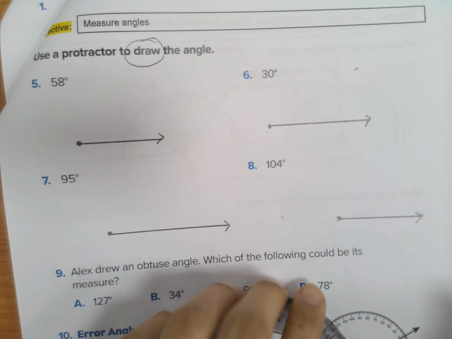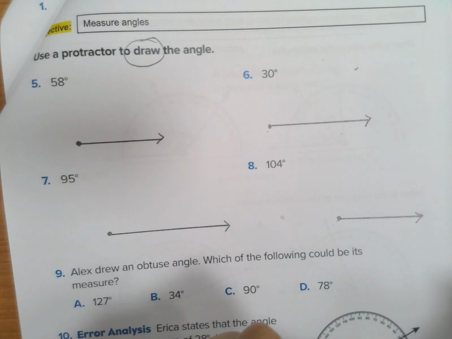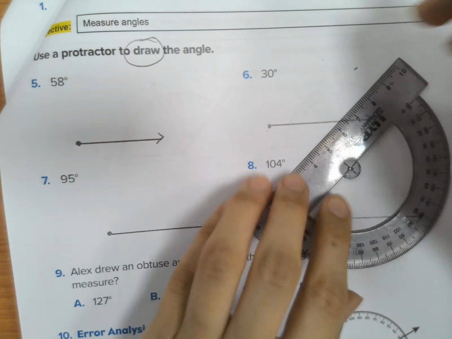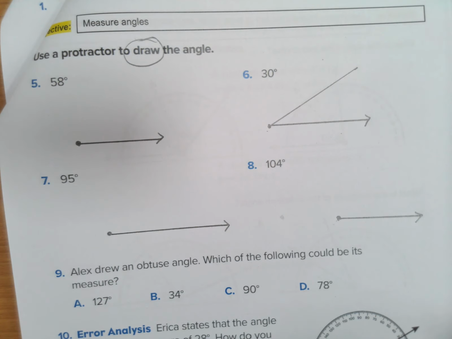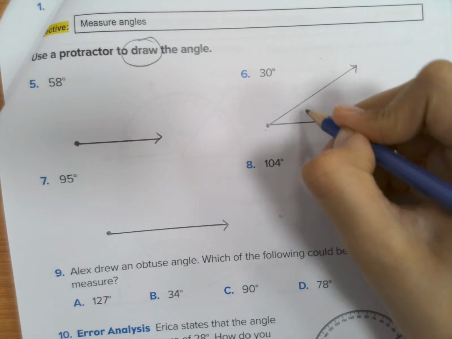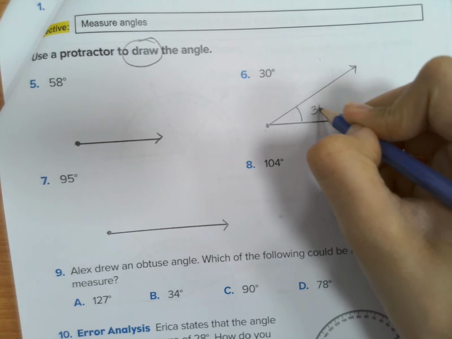And then what will we do? Who can tell me? And then we draw an arrow. Excellent. We connect. Yes, we draw it back. Ta-da! We have the angle. This is 30 degrees.